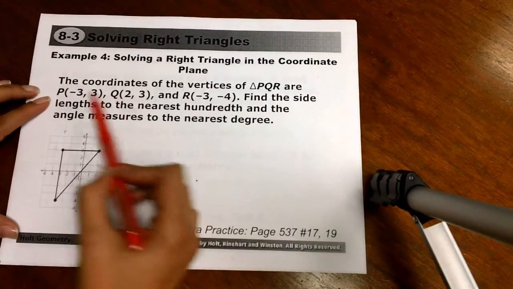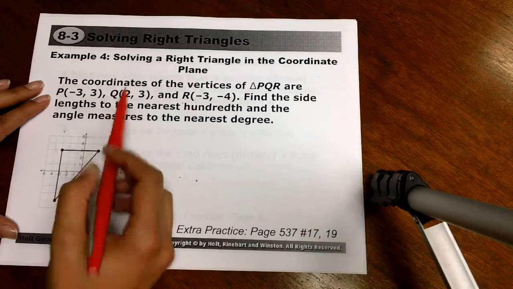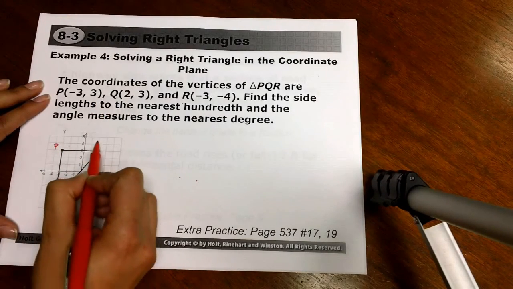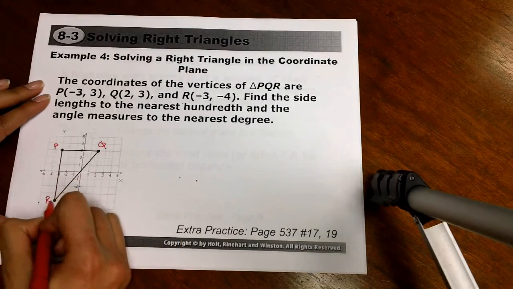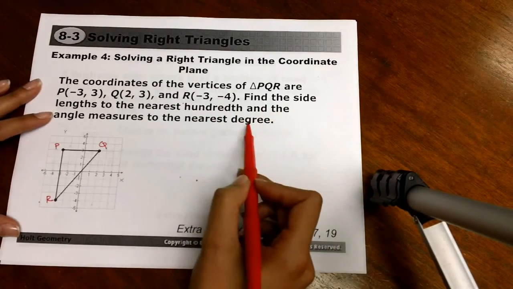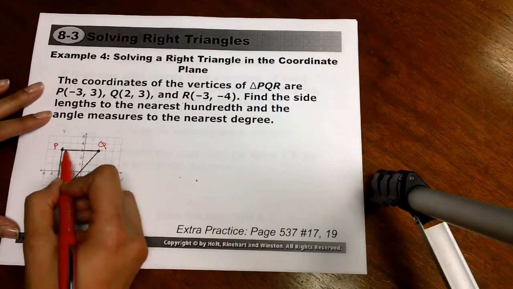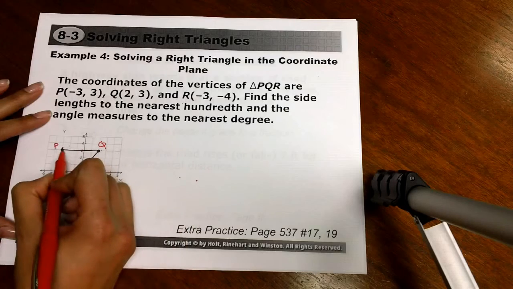All right, last one. You have the coordinates, and then there's P, Q, and R, and they're already graphed here. So P is negative 3, 3. Q is 2, 3. And then R is negative 3, negative 4. And it's asking you to find the side lengths to the nearest hundredth and the angle measures to the nearest degree. PQ and PR are easiest because those are vertical and horizontal lines, so you can just count.